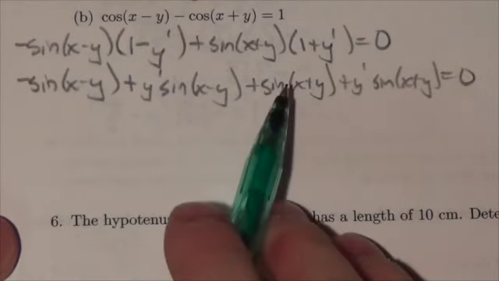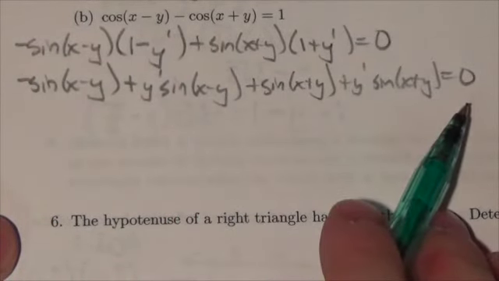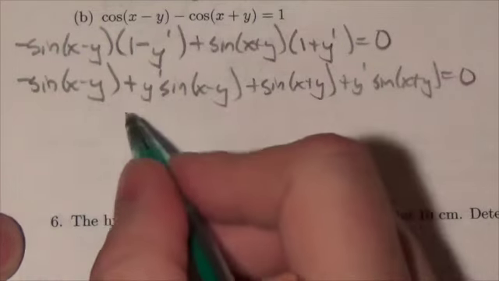Now I'm going to bring over the terms that don't have the y primed in. I'm going to leave the ones with the y primed here, and I'm going to factor out the y primed.